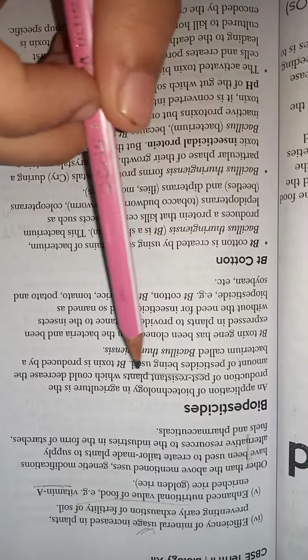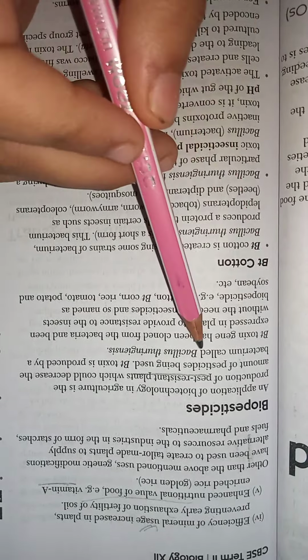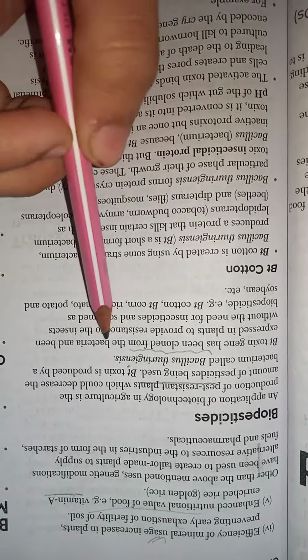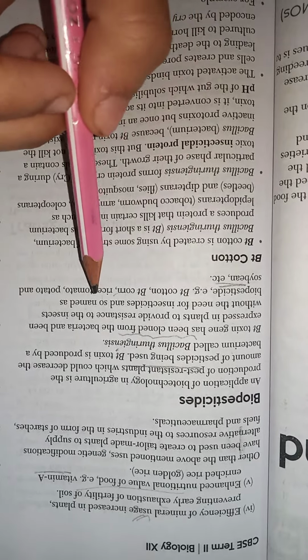Biopesticides: an application of biotechnology in agriculture is the production of pest resistant plants. Biopesticides means using living organisms, as pest resistant plants would decrease the amount of pesticides. Bt toxin is produced by a bacterium called Bacillus thuringiensis. This Bt gene has been cloned from the bacteria and expressed in plants to provide resistance to insects without the need for insecticides, so it is named a biopesticide. For example, Bt cotton, Bt rice, Bt corn, tomato, potato, soybean, etc.